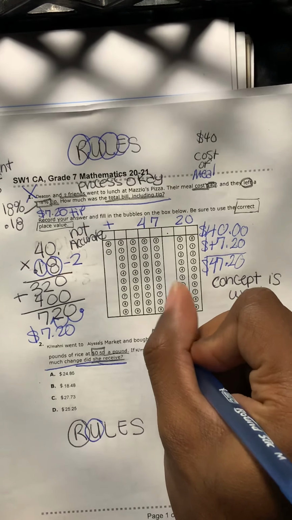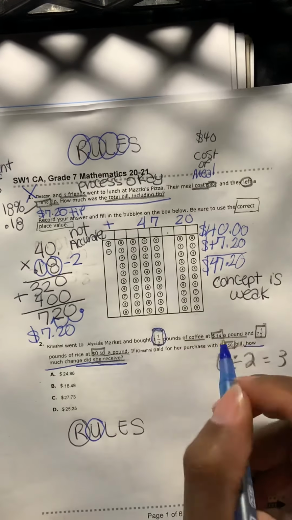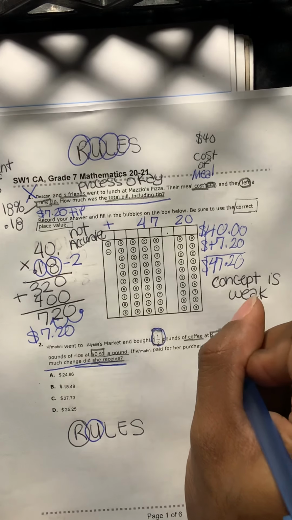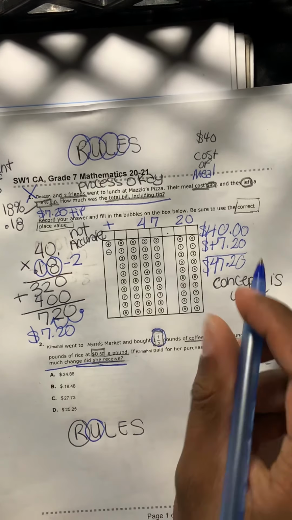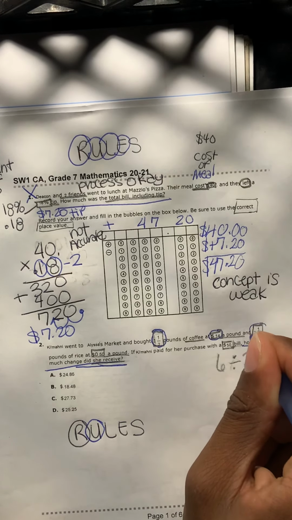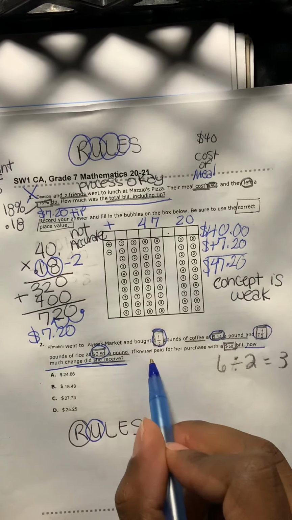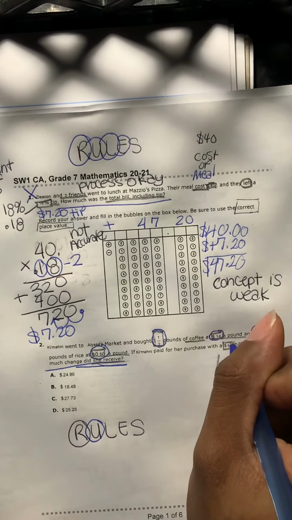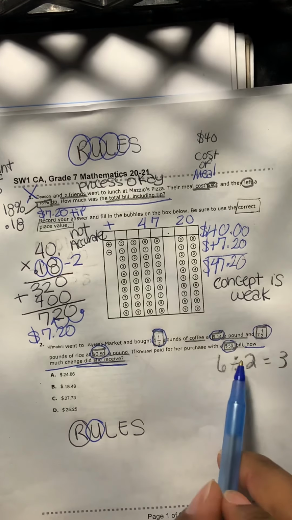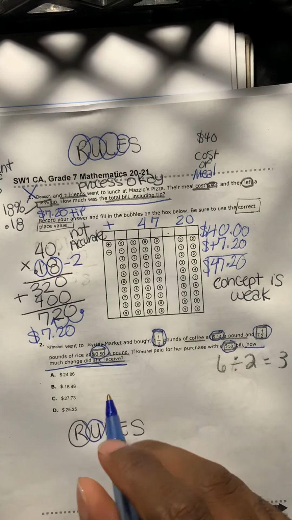Okay, so 1 1/2, $14 a pound. And then we have 7.5 at 50 cents a pound. If Kamani paid for a purchase with a $50 bill, how much change does she receive?